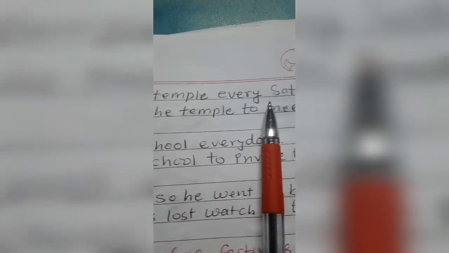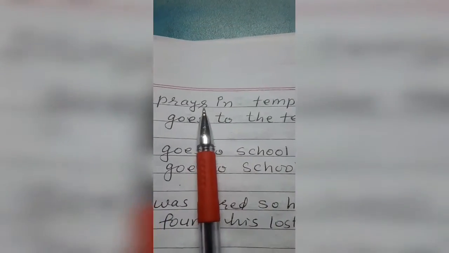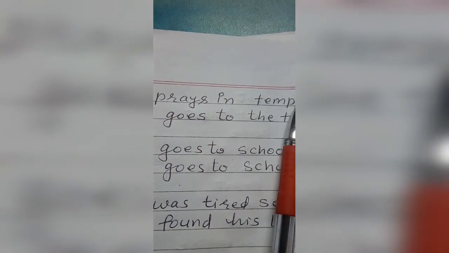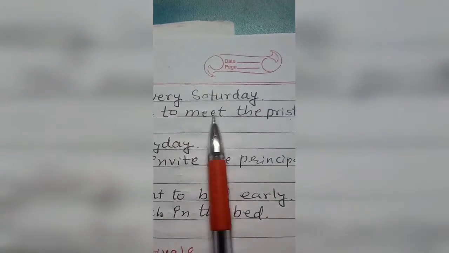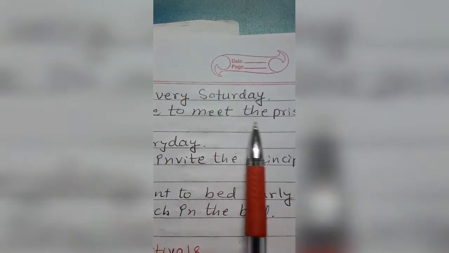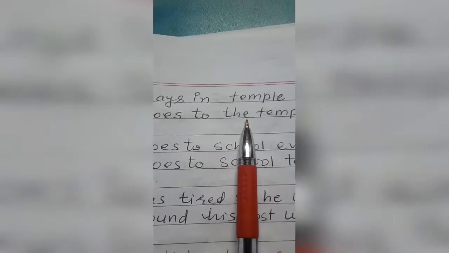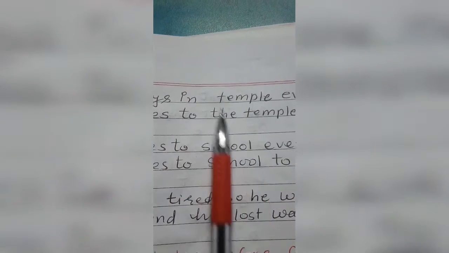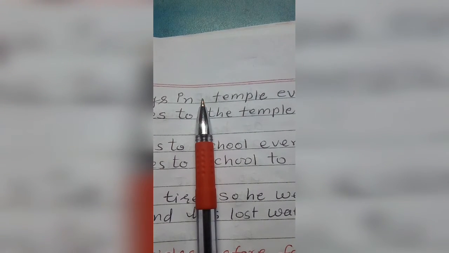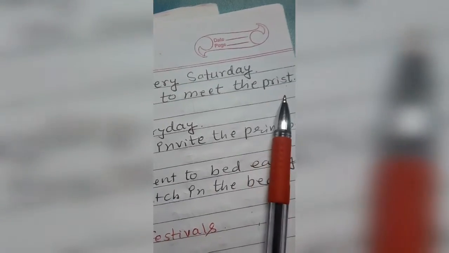Let's read here. He prays in temple every Saturday. Praying in temple, that is the primary purpose, the main objective. And he goes to the temple to meet the priest. This is the secondary purpose. For the secondary purpose, we use the article, the temple. Here there is no article; here is the article. Praying is the primary purpose, but to meet the priest is not the primary purpose. This is the secondary purpose. That's why we use the article before the temple.